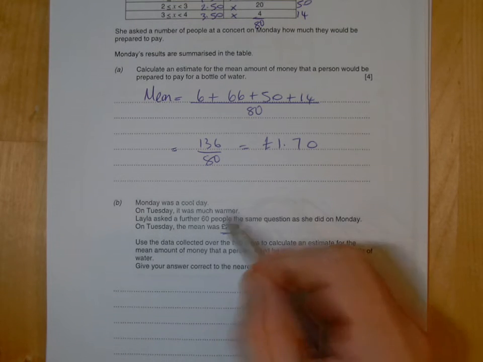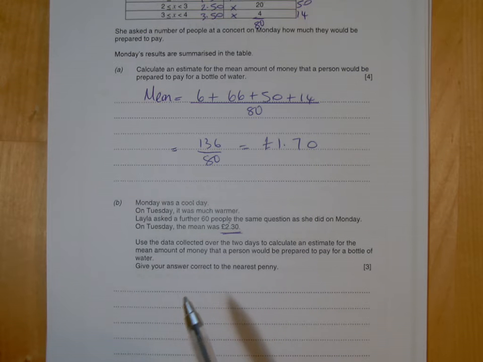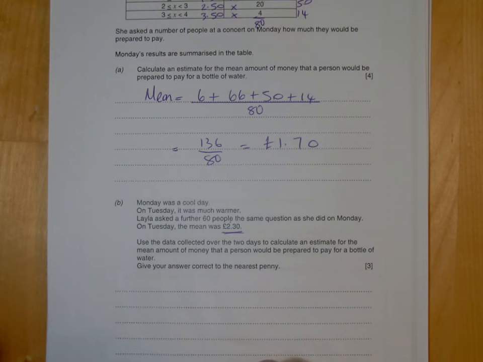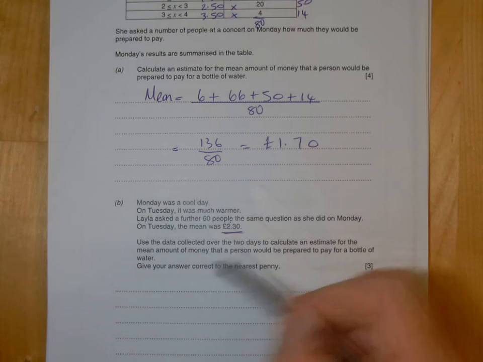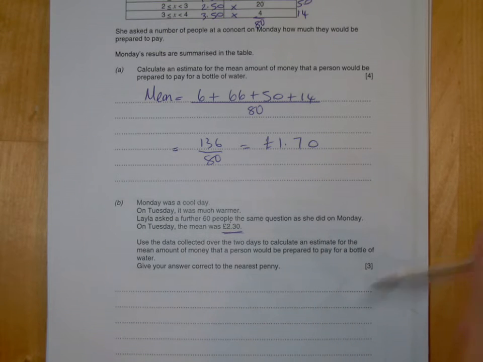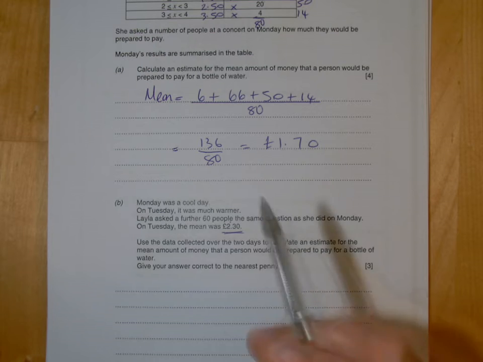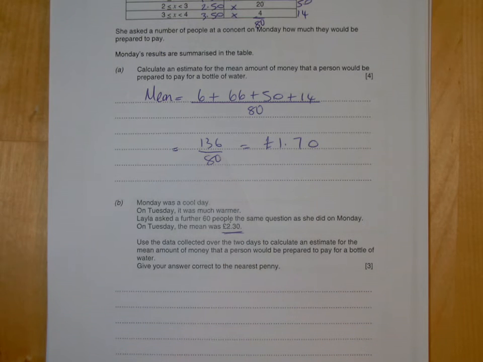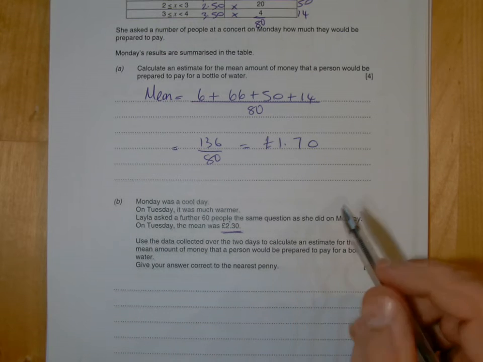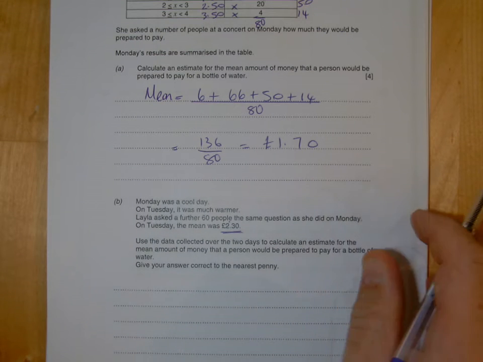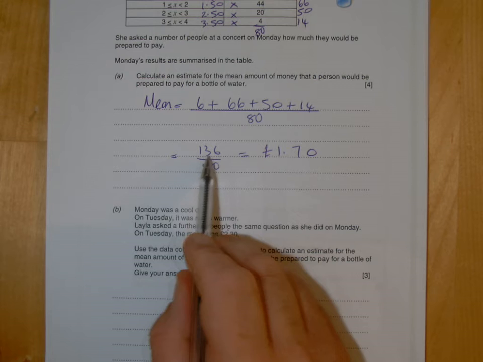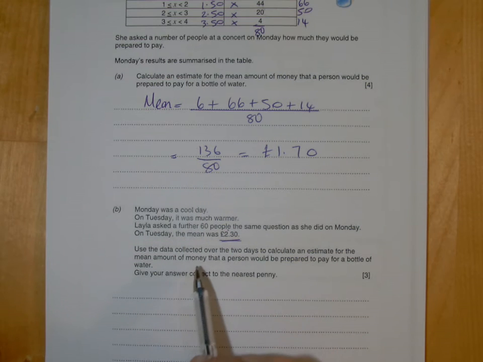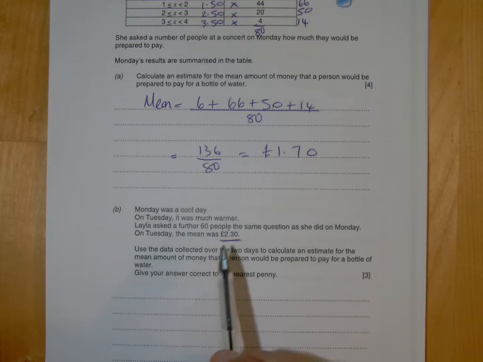Now you've got £2.30 and £1.70. The mistake people perhaps make here is to think, oh, let's just go in between, £2. They're not going to give you 3 marks for that. That won't work because the mean is based on more people from Monday compared to Tuesday. So what I suggest you do is this: use the total amount of money that we got on Monday, which is 136, and work out the total amount of money from Tuesday as well.